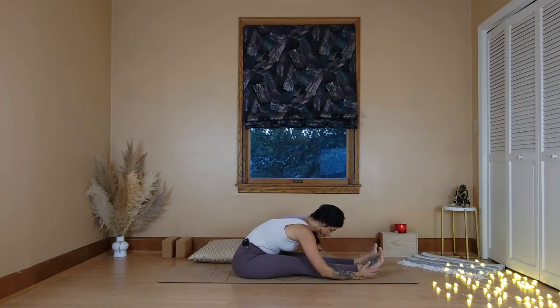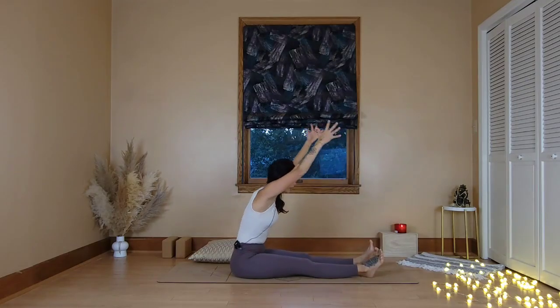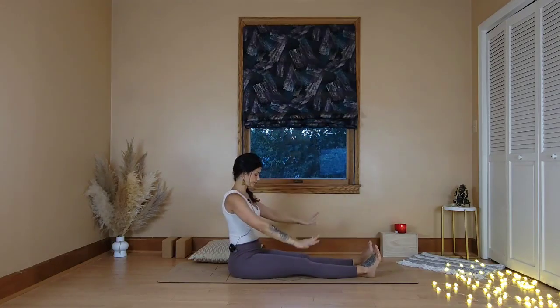Relax the breath. Re-extend your arms next to your ears. Thumbs up. The next inhale, sit up with a straight spine. Breathe out, release the arms down.